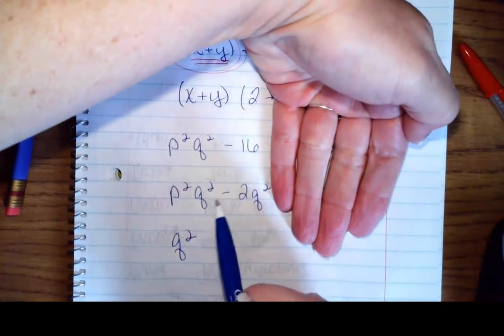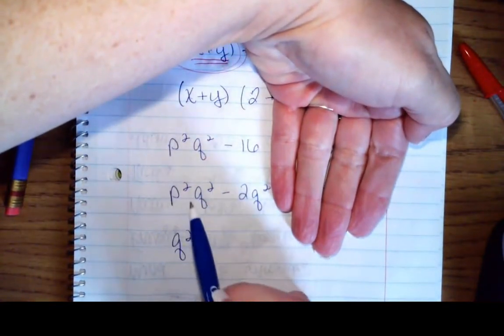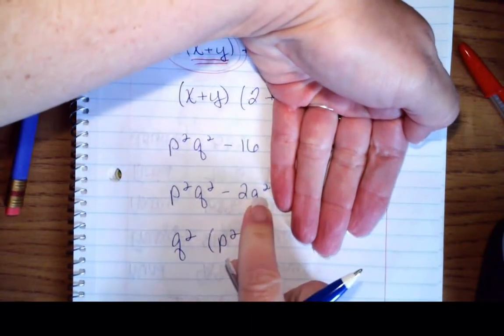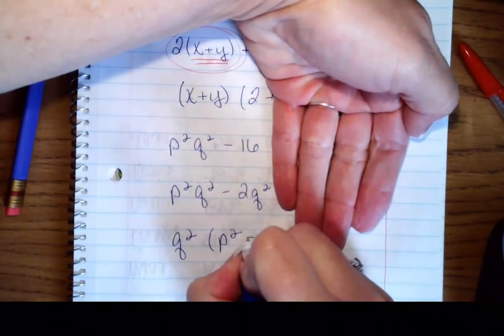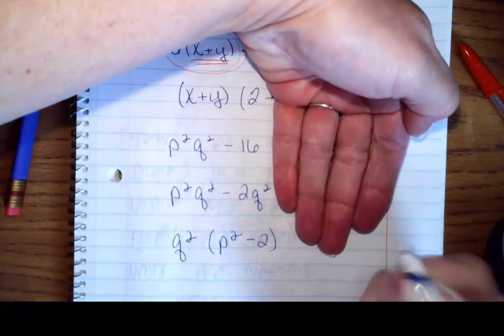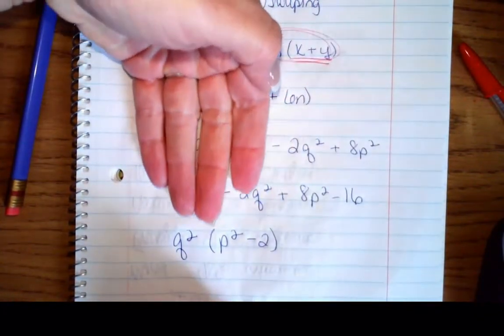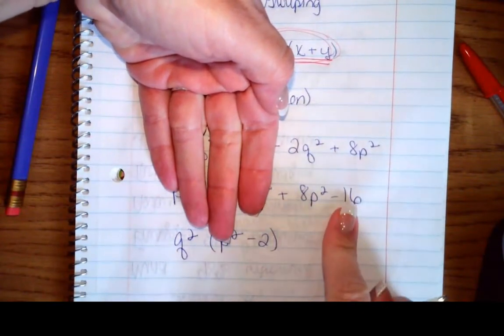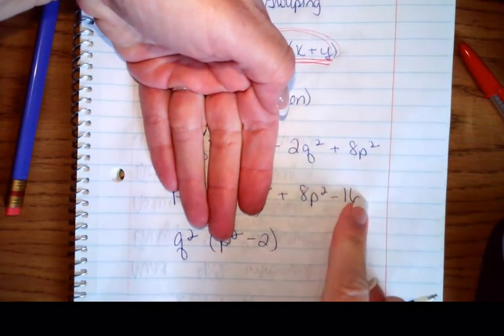So remember, you're dividing. So if I pull out a q squared, that's going to leave me with a p squared. And if I pull out a q squared here, that's going to leave me with a minus 2. Okay, well, now try it again. So come over here. Is there something I can pull out of both of these? Well, I can pull out an 8.